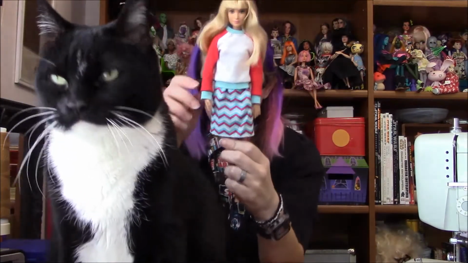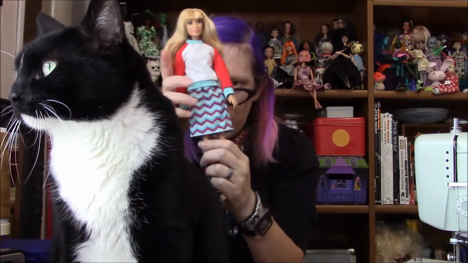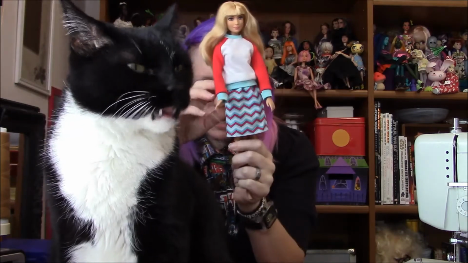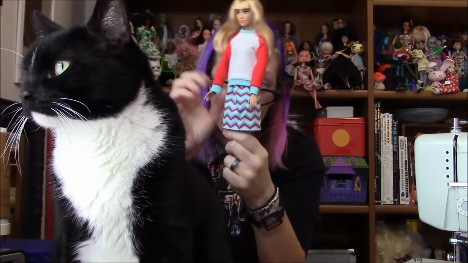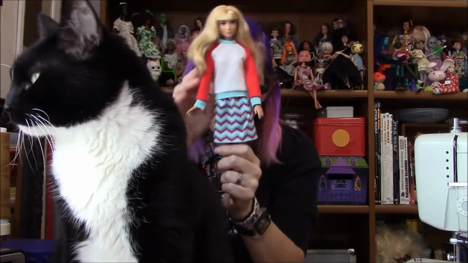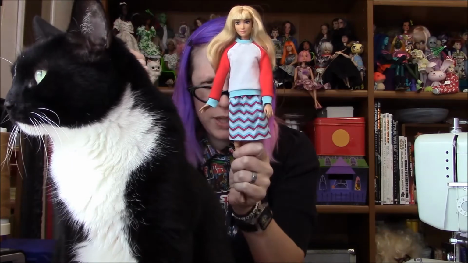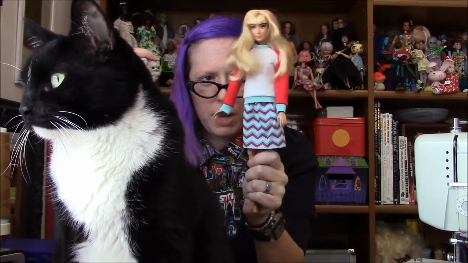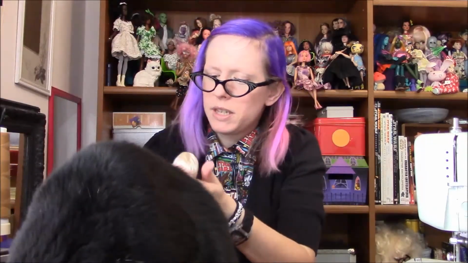So, I'm not sure what I'm going to do with this. I'm not sure if I will keep it for my dolls or give it to friends or put it on Etsy, because I don't know if there's really a lot of demand on Etsy for Barbie clothes. I might put some sort of applique or decal on the front, or freezer paper graphic.